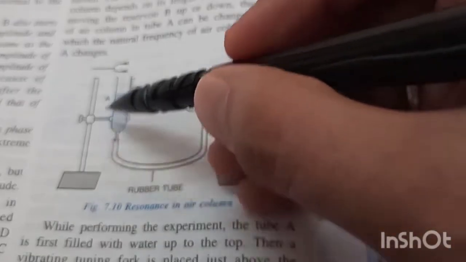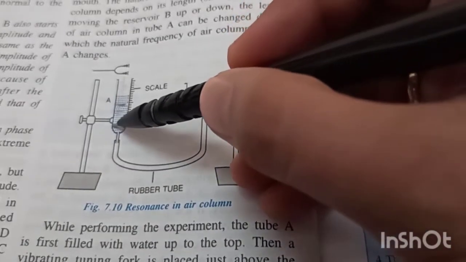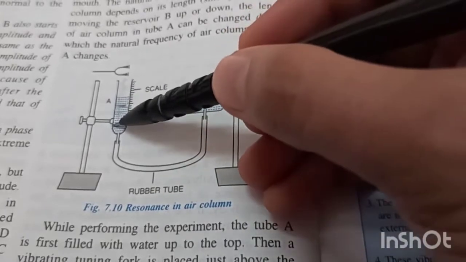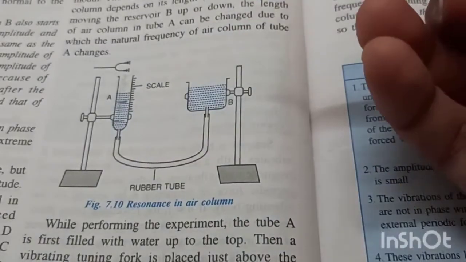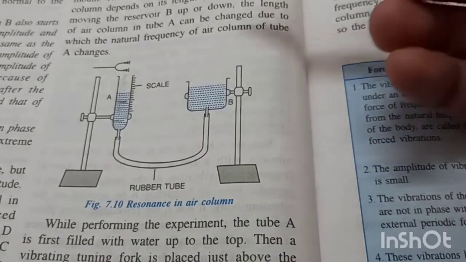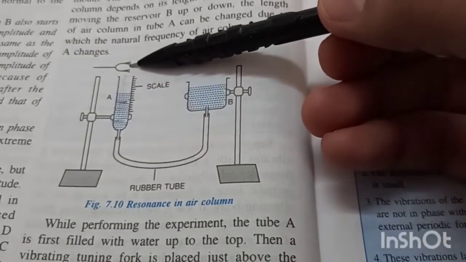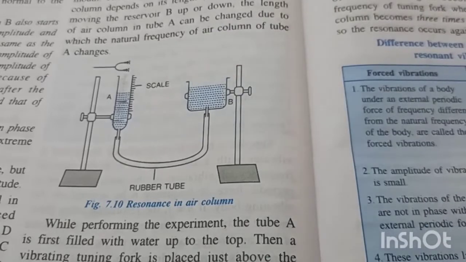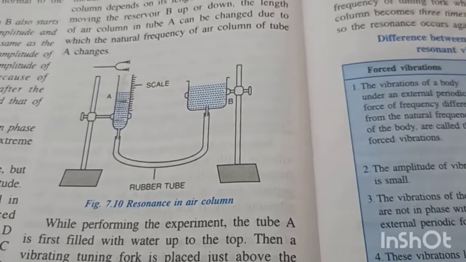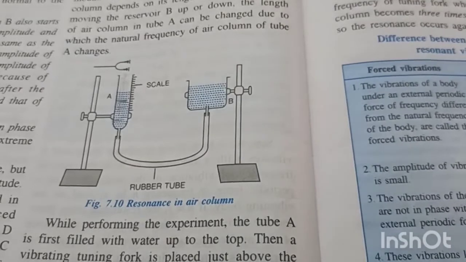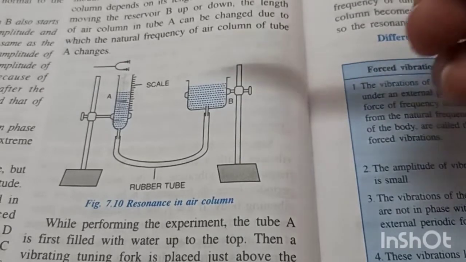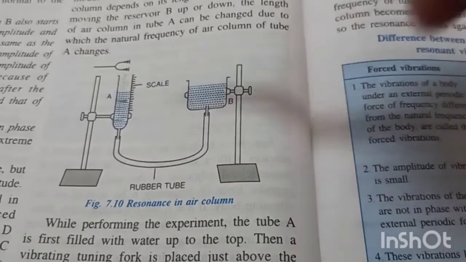But when the length of the air column becomes 3 times the previous length, yes, 3 times, again you will hear resonance, because once again the frequency of vibration of the air column will match the frequency of vibration of the tuning fork. Why when the length is 3 times, that you need not know, but it's just an observation of a resonance in air column.